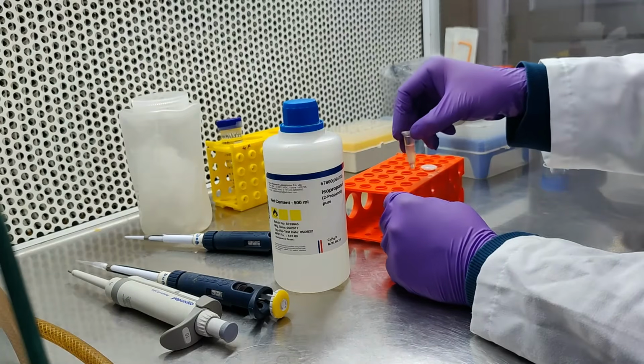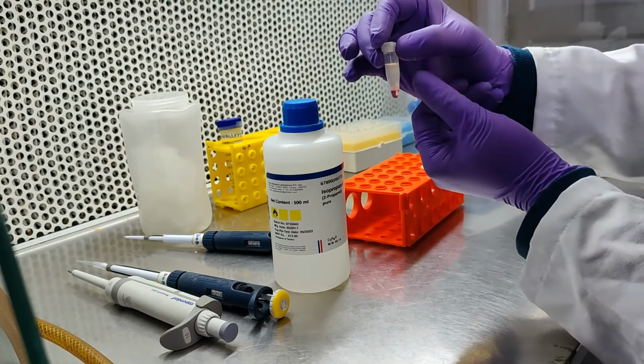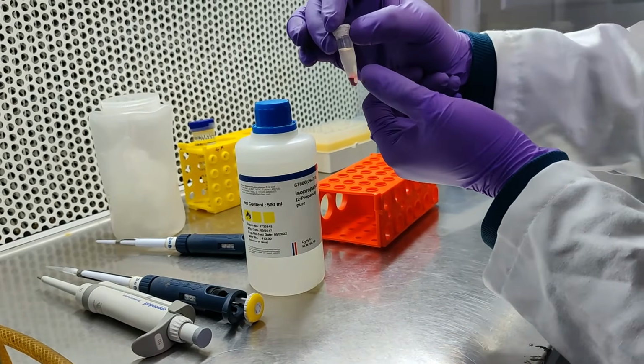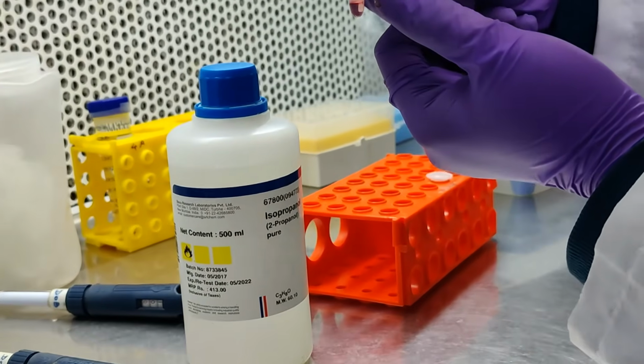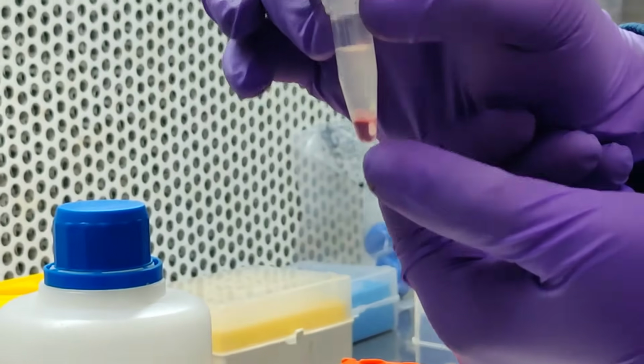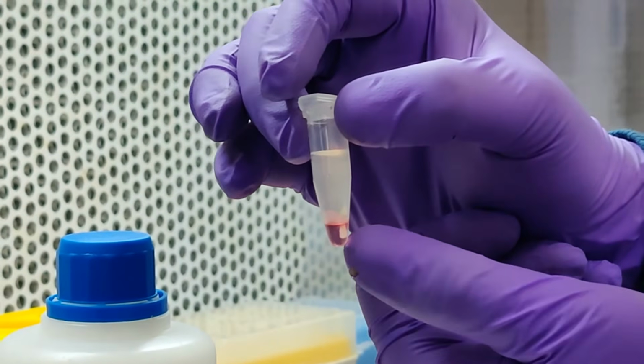After centrifugation, as you can see very clearly, three layers are formed. This is an aqueous phase which has the RNA. The white layer you see contains DNA, and the pink layer contains the protein. So from TRIzol we can isolate all three, DNA, RNA and protein, together.